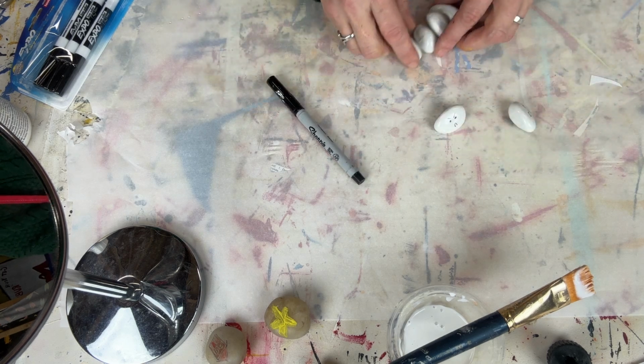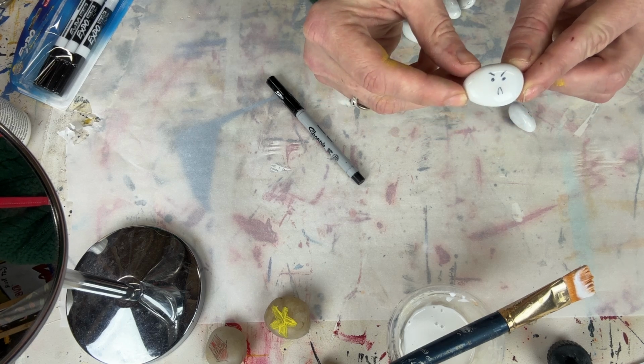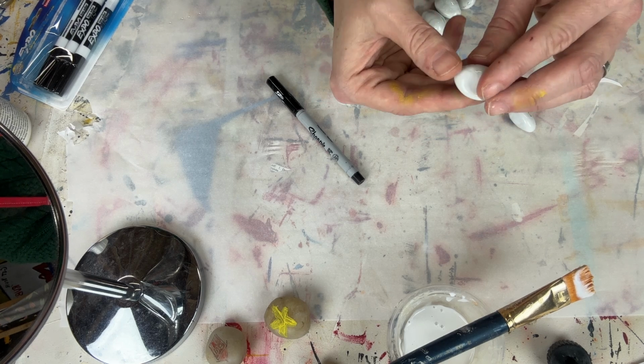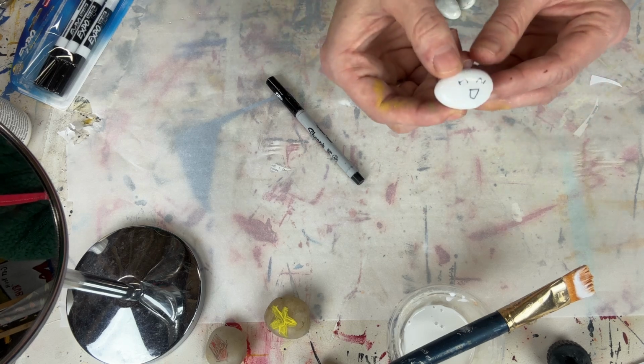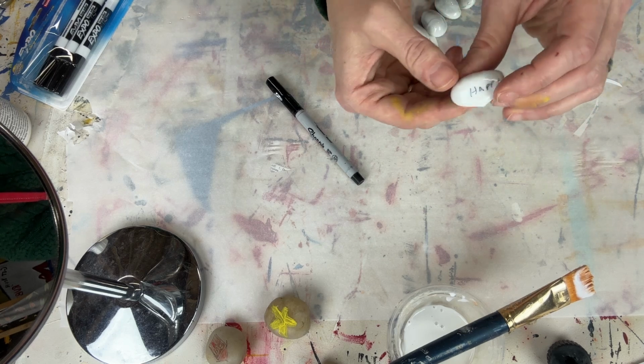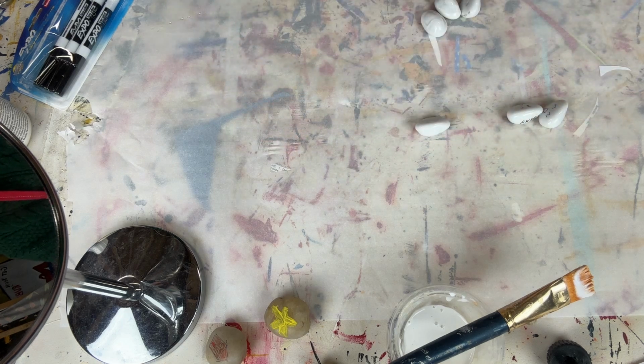Now I've taken two just to make for a demonstration. On one part, I have his face. Okay, so this guy has an angry face, and then on the back, I've written angry on there. This one right here, it's a happy face, and so I wrote happy on the back. So you can take other ones and give more emotions to it.